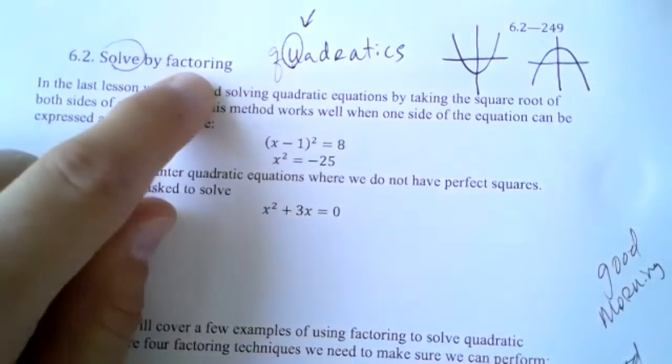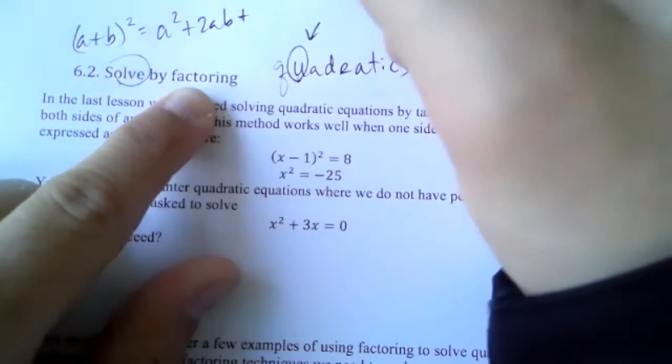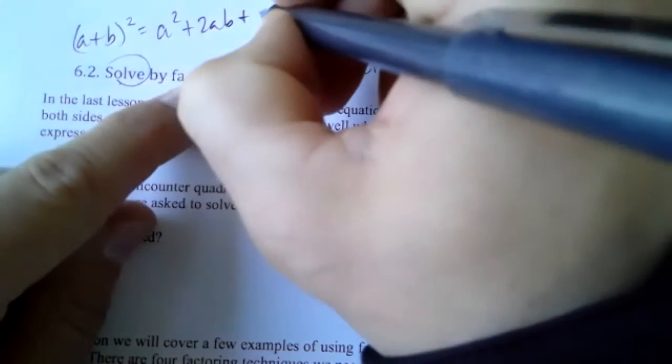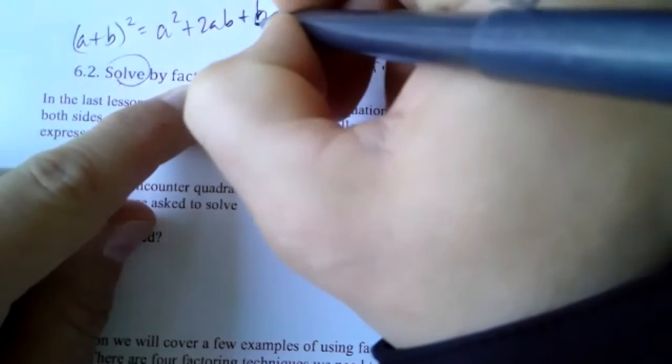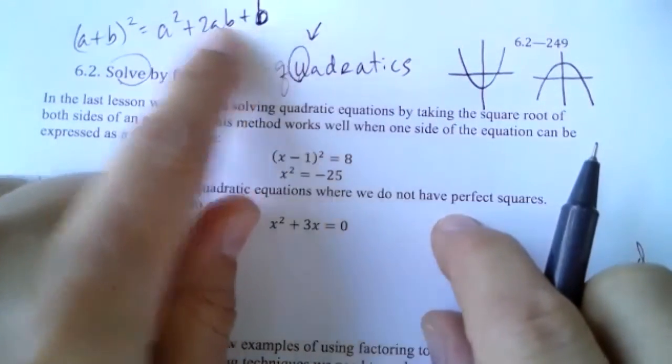And factoring is more or less just a matter of taking two binomials and multiplying them, or taking a trinomial and breaking it down into two binomials like that. So going backwards. So we're going to factor this into this.